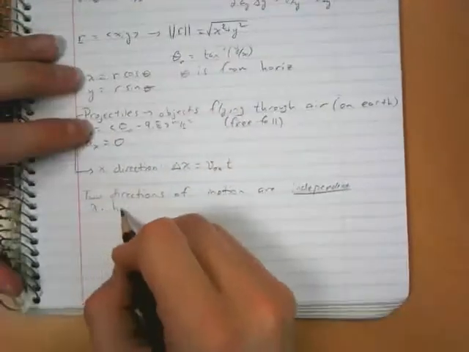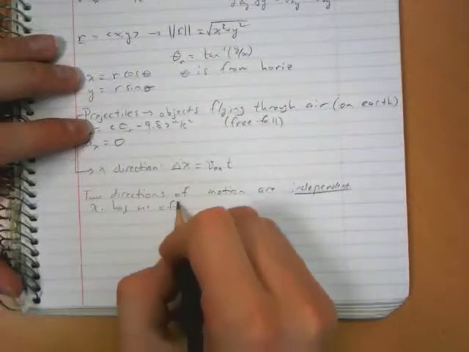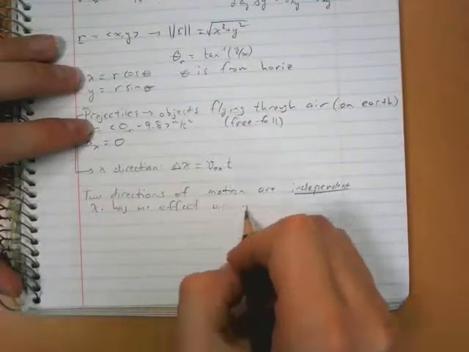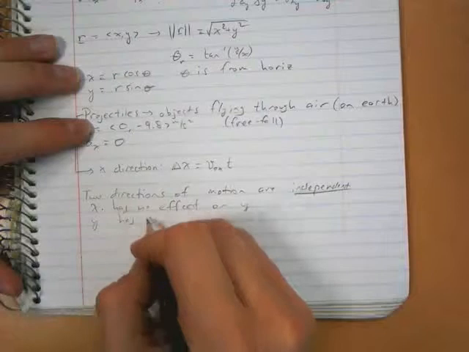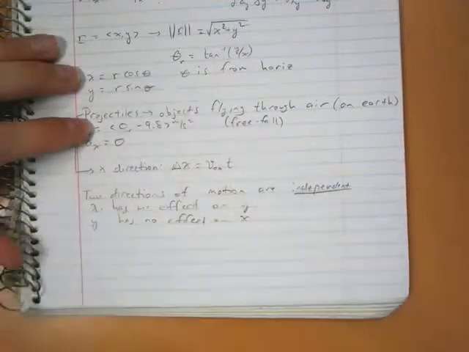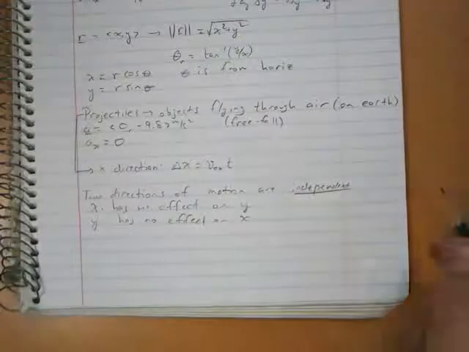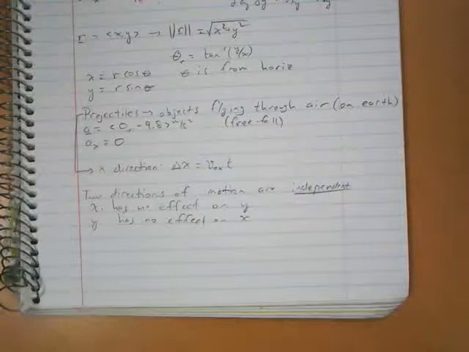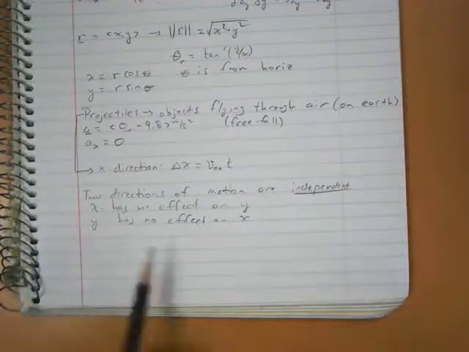The x component has no effect on the y component. The y component of motion has no effect on the x component, as long as we are in free fall. Once an object hits the ground, that's not true anymore. Once it reaches 0 height, there is friction and other things acting on the object. But for as long as it's in the air, the x and y components have no effect on each other.